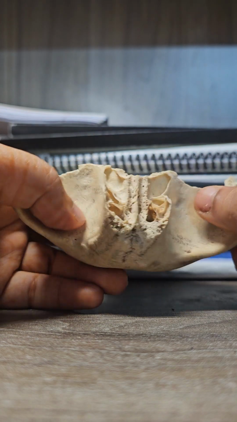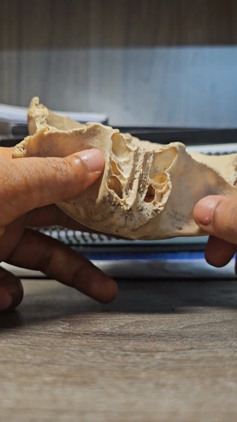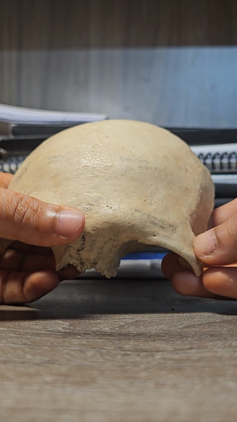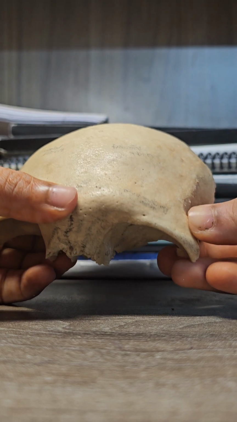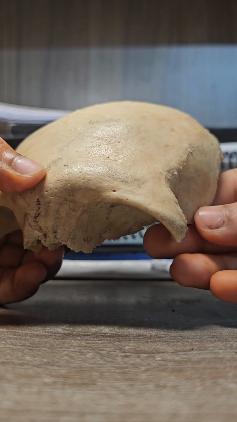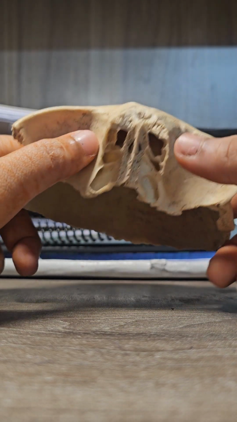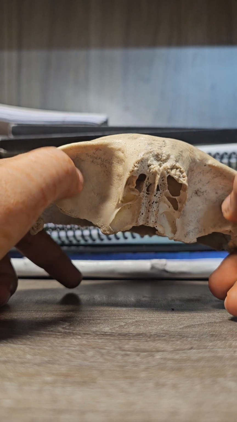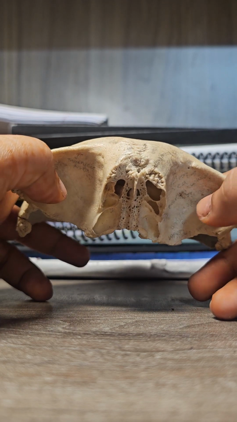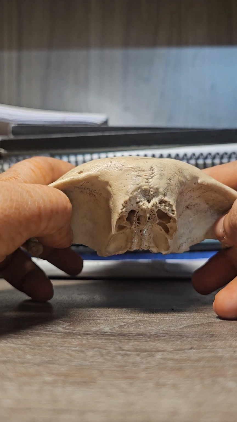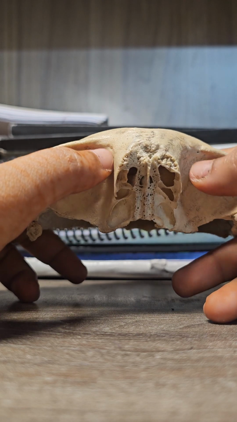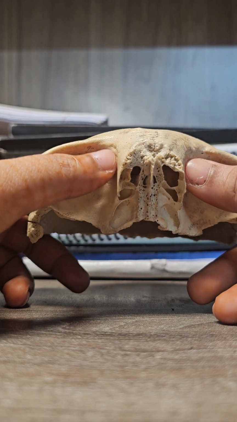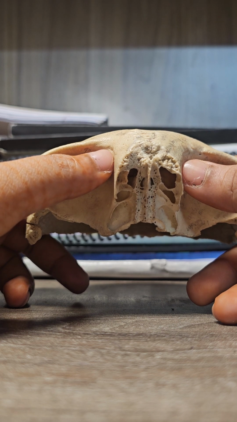Now the zygomatic process. The zygomatic process has two borders, superior temporal border and inferior temporal border. And now the orbital plate has a fossa. This is called the lacrimal fossa. The lacrimal fossa lodges the lacrimal gland, and this is called the trochlear fossa.